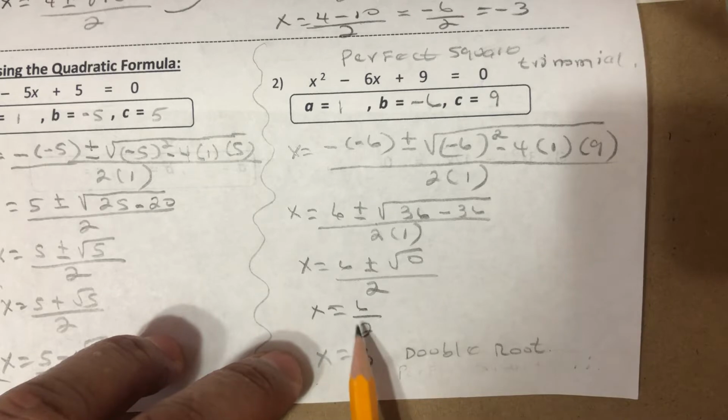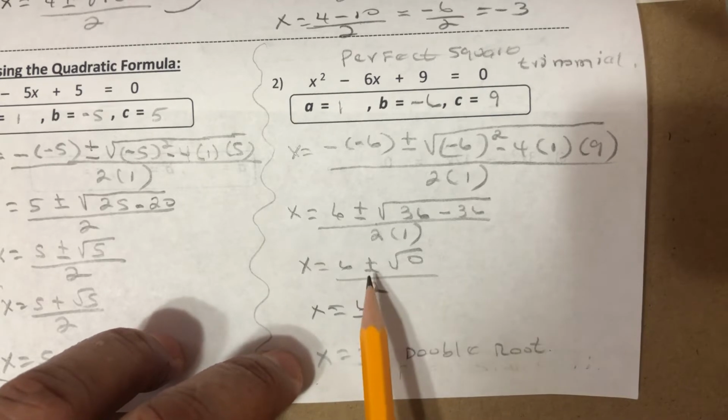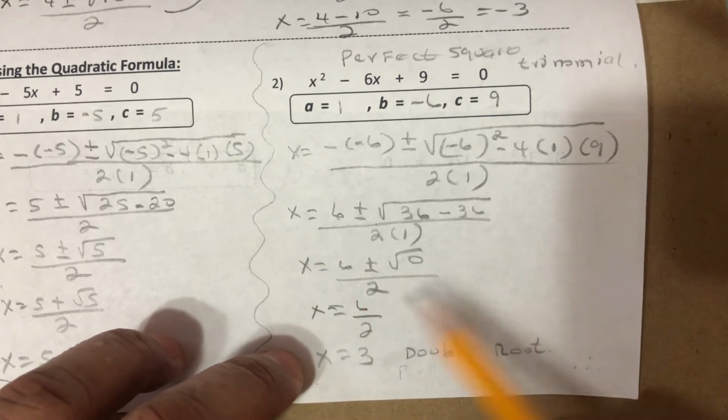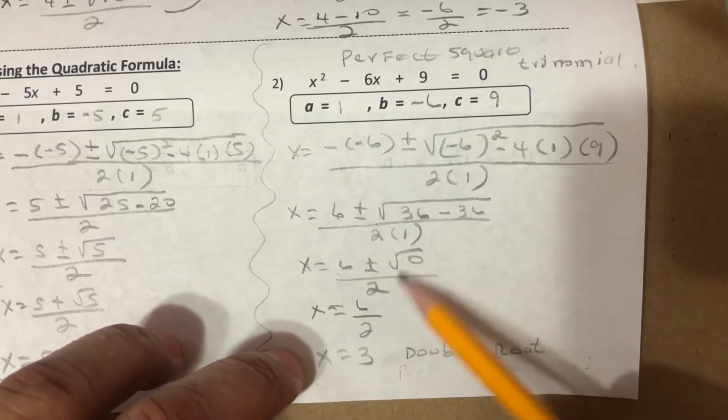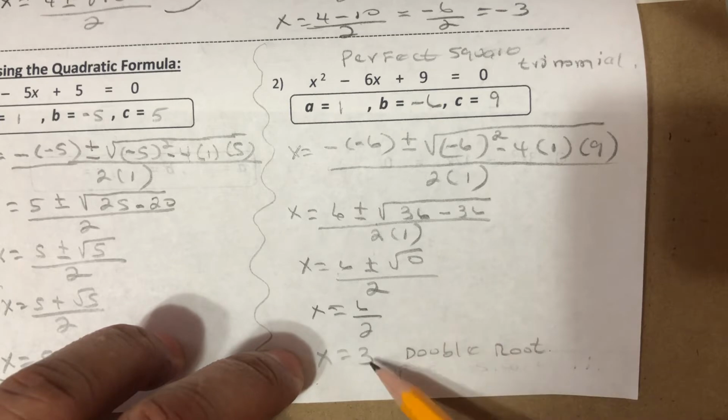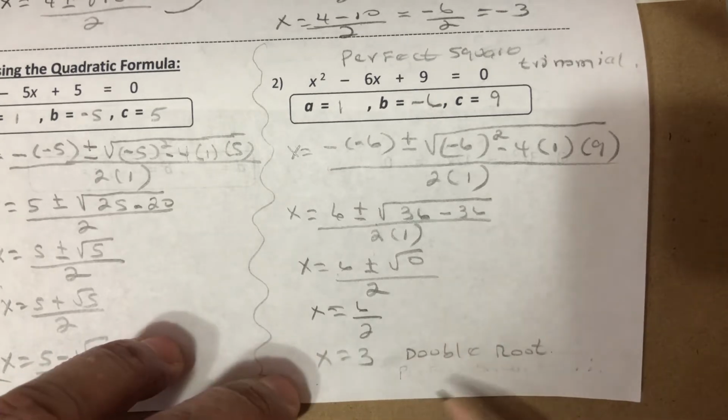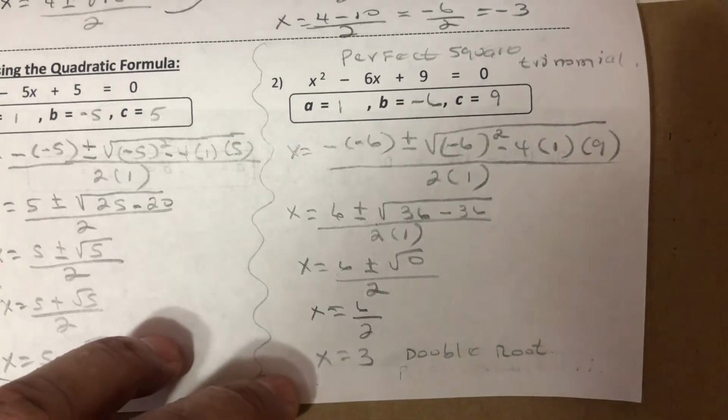So that will cancel out. So now you have 6 over 2. You're not going to put 6 plus minus 0 because that's going to be 6 no matter what. And it's going to be positive 6. So you eliminate this part, and you have 6 divided by 2, which is 3. So this is only one root because it's a double root, since that's a perfect square trinomial. All right. So now let's go to the one in the back.